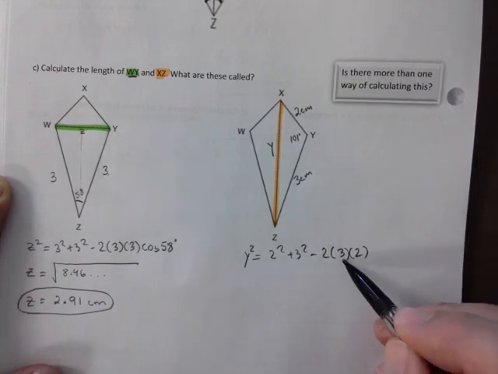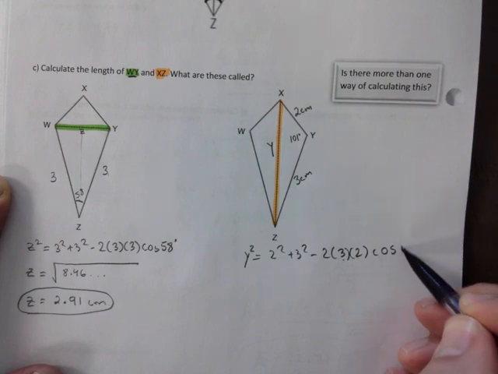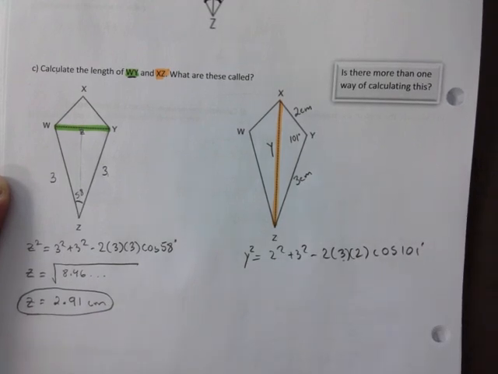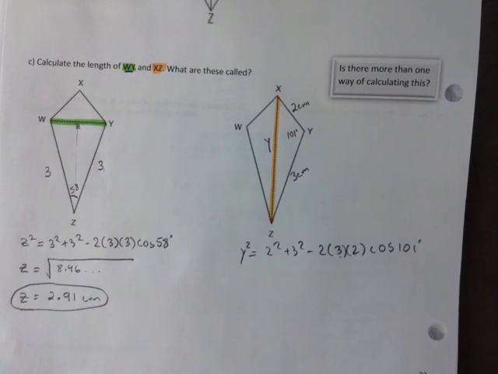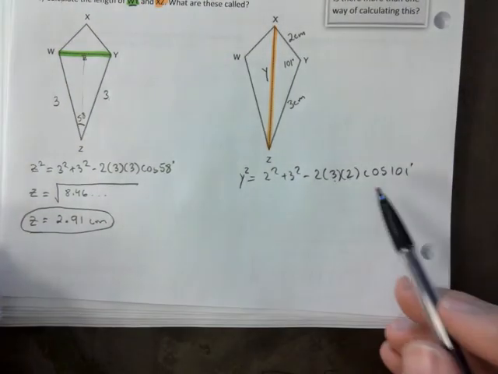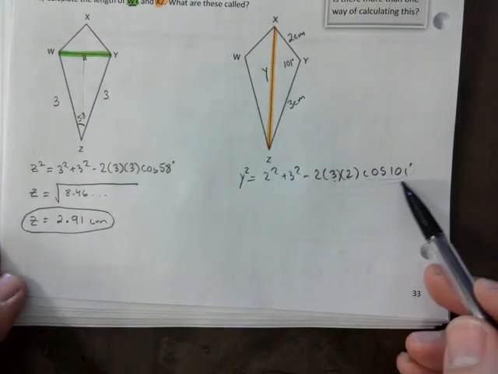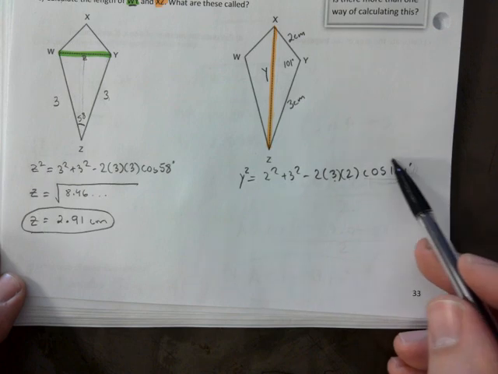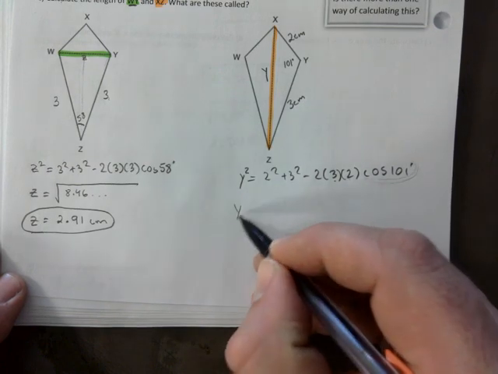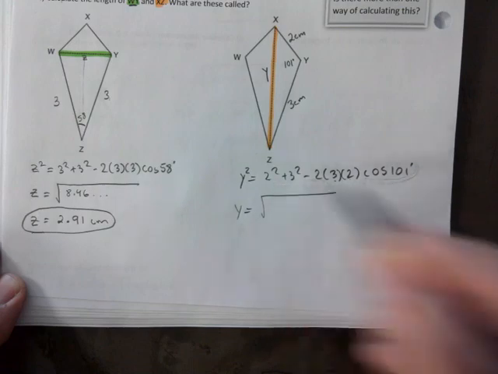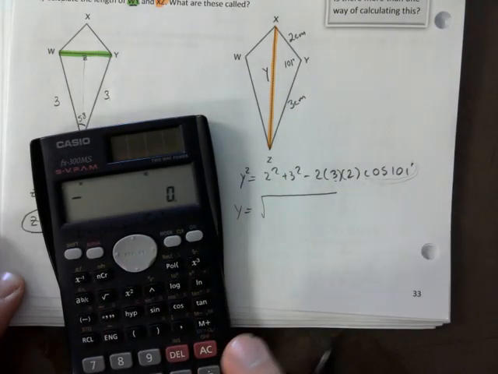Just take these two and multiply them here, times cosine of 101. Anybody remember what sign cosine of 101 will have? If you do this separately, this will give you a negative number, so you've got to watch out, okay? If you're able to type this all in one shot, no worries there.